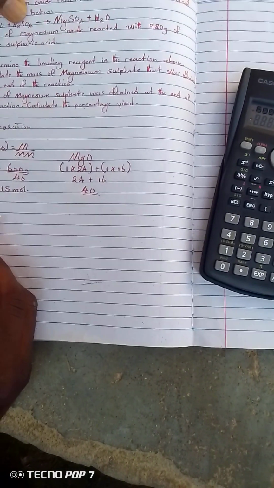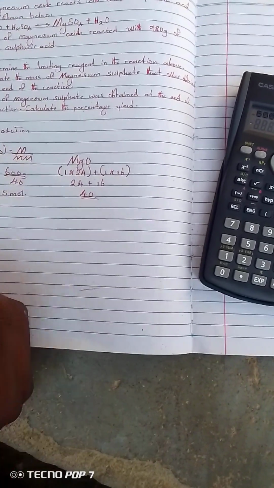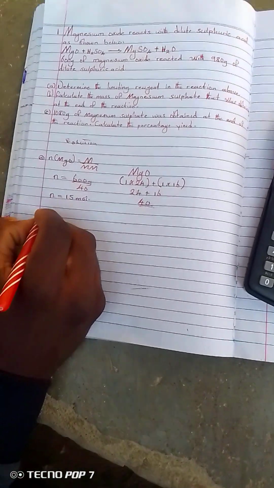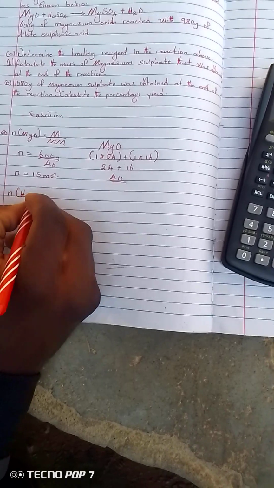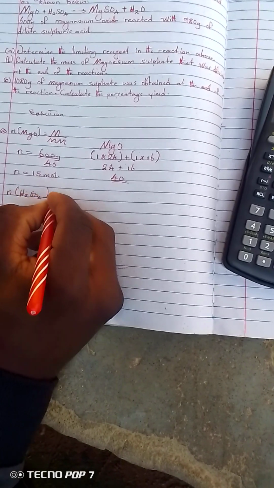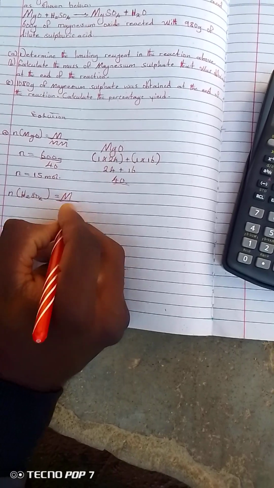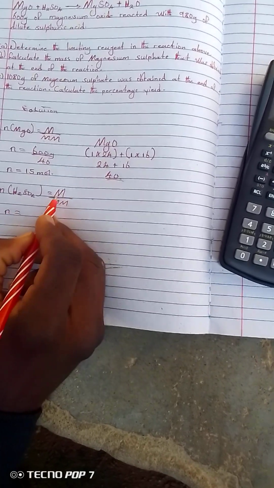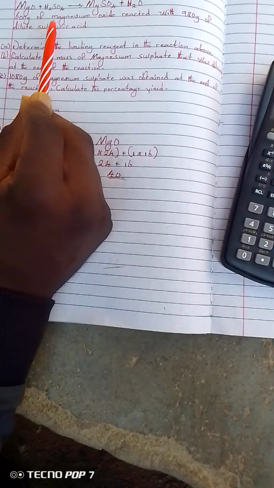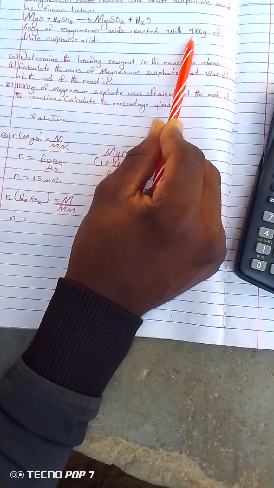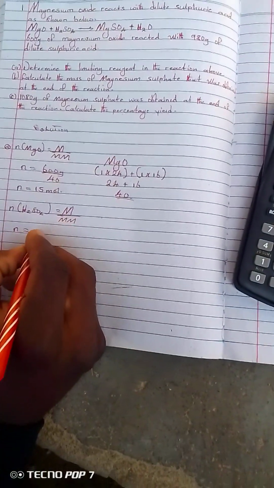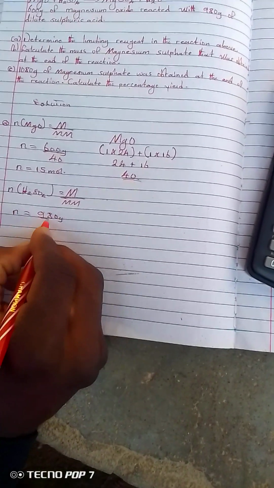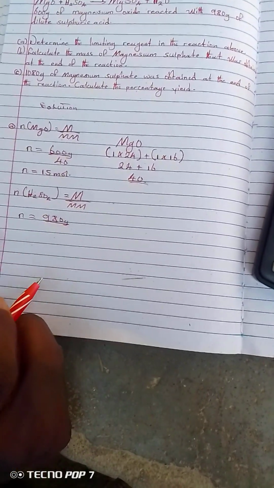Second, we're going to calculate the number of moles of sulfuric acid so that we could compare the number of moles to see which one will be limited and which one will be in excess. So number of moles of sulfuric acid is equal to mass over molar mass. In our question here, we have been given the mass, 980 grams of dilute sulfuric acid. So we divide that by the relative molecular mass of sulfuric acid.